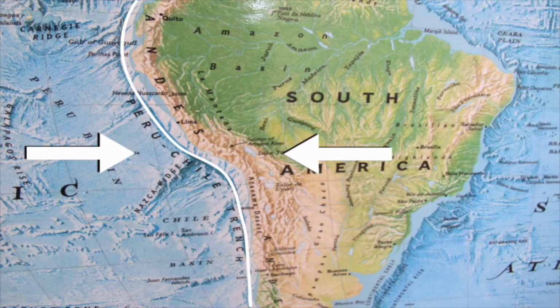This is an example of a convergent boundary between the South American plate and the Pacific Ocean. As these two plates move towards each other, the Pacific Ocean plate is more dense and it sinks beneath the South American plate. The Andes Mountains were created because of this subduction process, but also shown in the diagram is the Peru-Chile Trench, which is a deep ocean trench formed from this convergence.